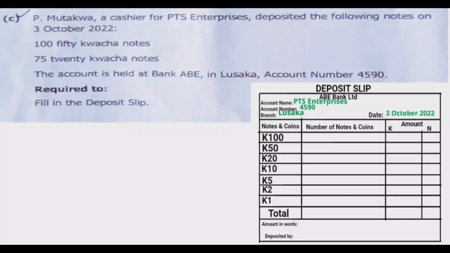Okay, then we come to notes and coin. We have number of notes and coins. Then we can also see there is amount there. That's where you write the total amount, when you multiply the number of notes by the type of note you are depositing. So here you can see 100 kwacha, 50 kwacha, 20 kwacha. There is a row for every note.